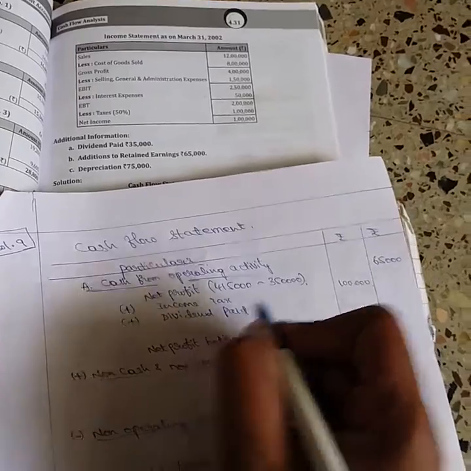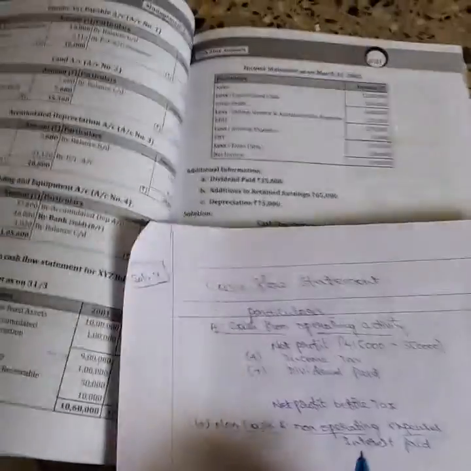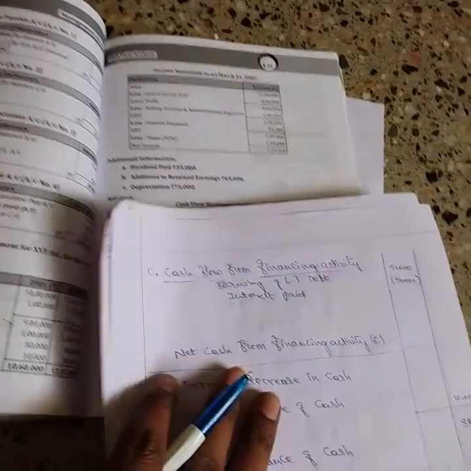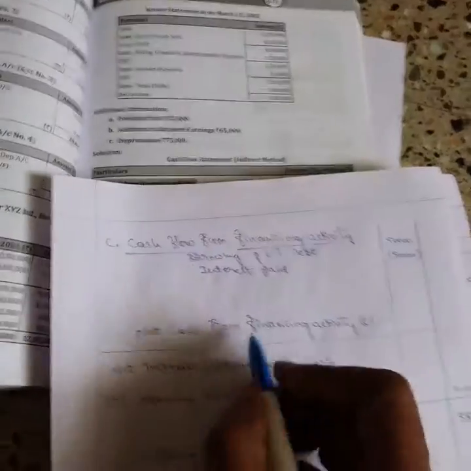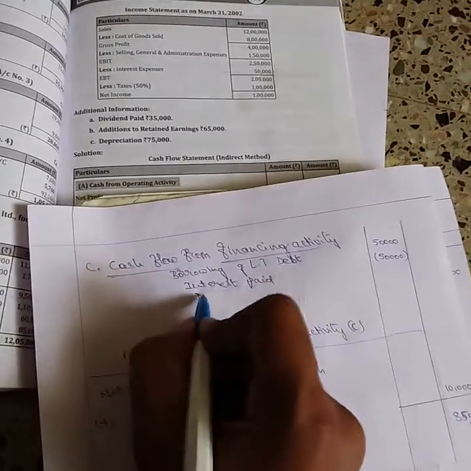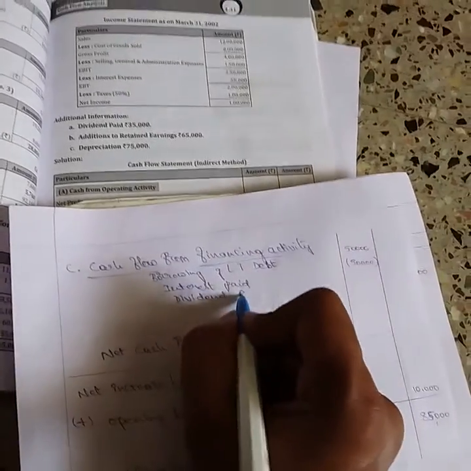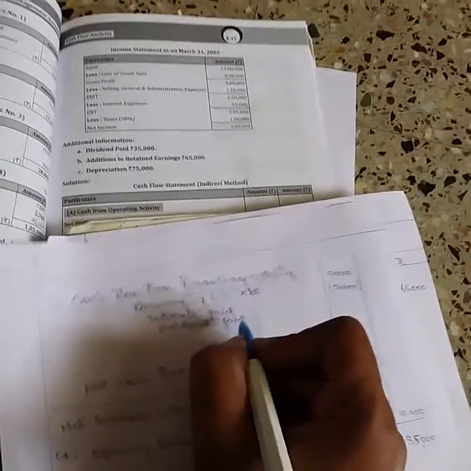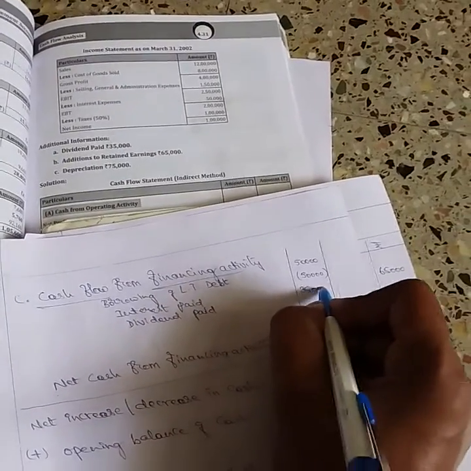Dividend paid is 35,000, and it is a financial expense. It comes under financing activity. Dividend paid 35,000 should be shown as an outflow of cash.